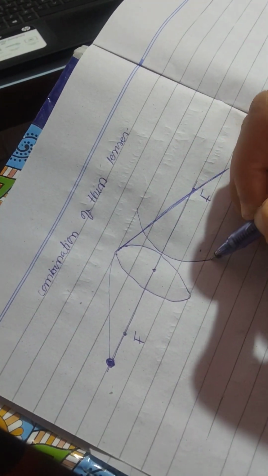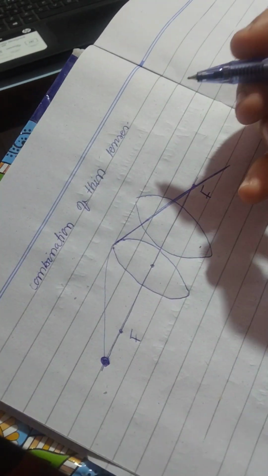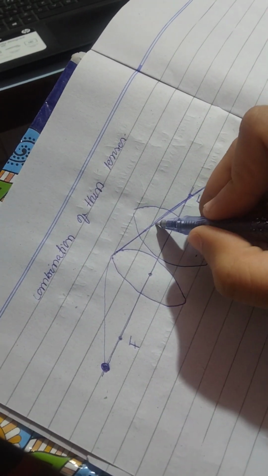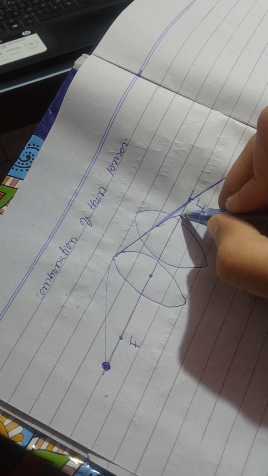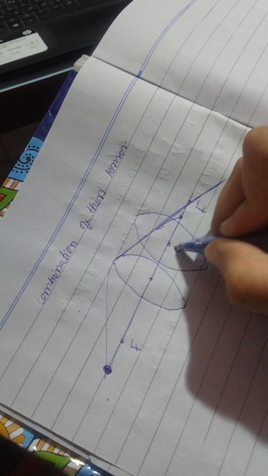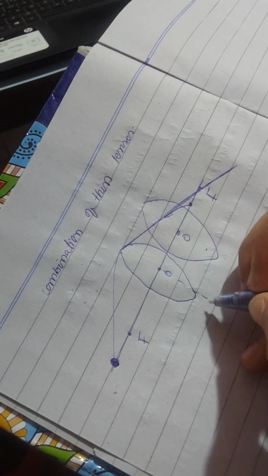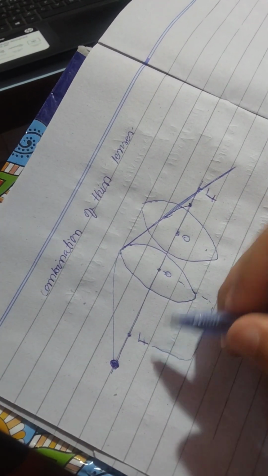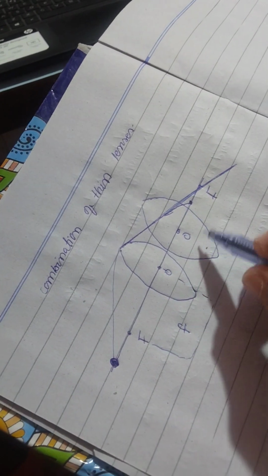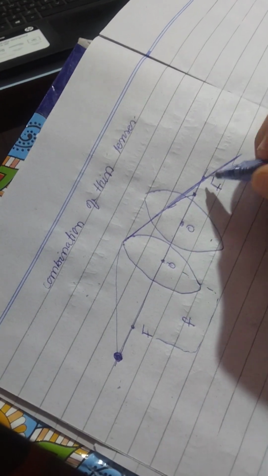Now let's put another convex lens over here, okay? So what will happen? It will converge this image over here. This is its optical center. The distance between the optical center and the focus point is known as f, right? There are two images.